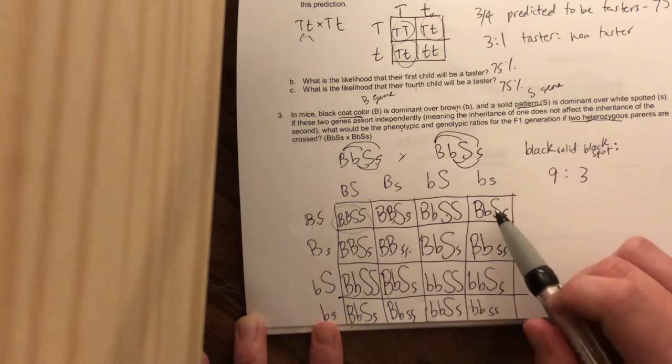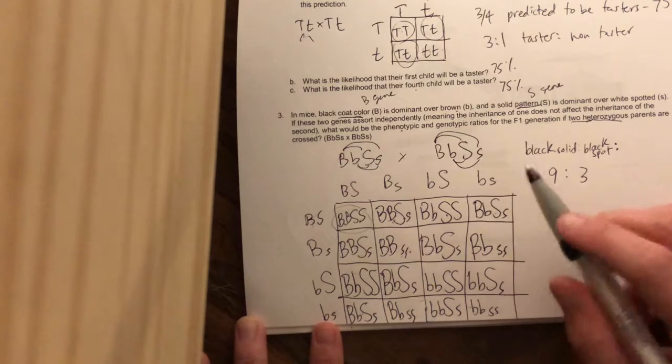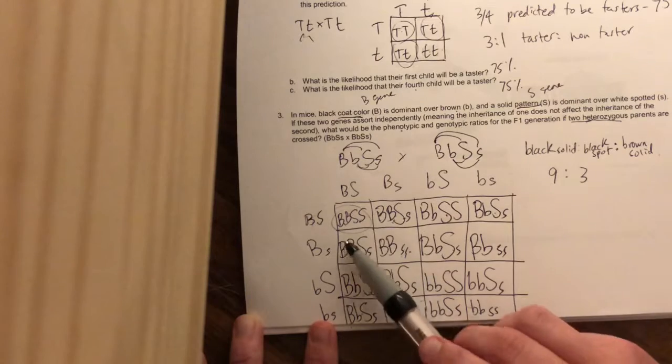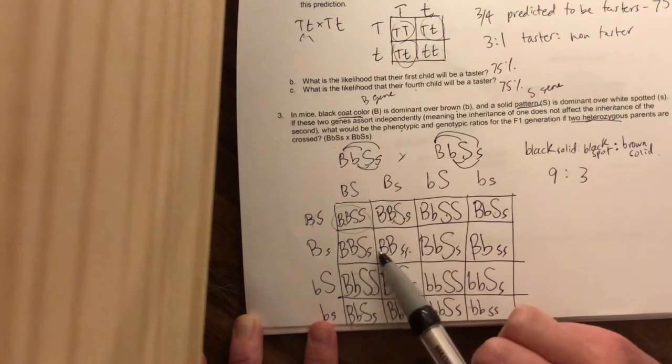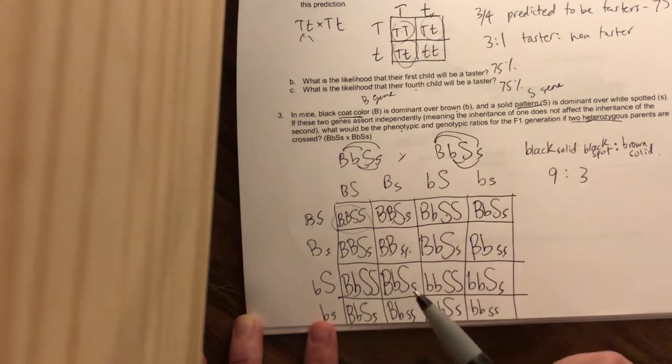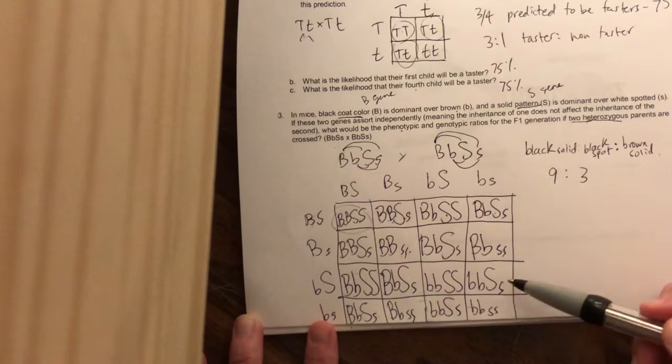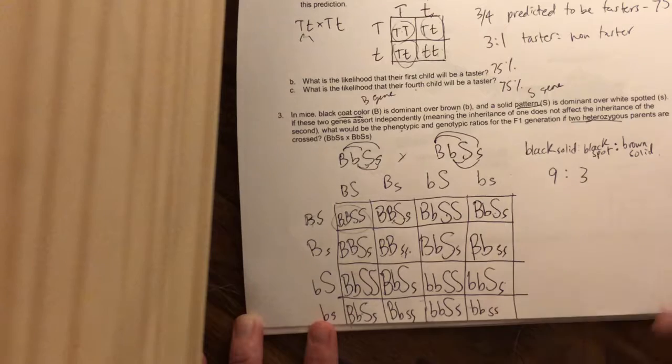Okay, so the next after that is going to be brown and solid. So let's count up how many brown solids we have. So we're looking for brown. Here's one, brown and solid. Yes, 1, 2, 3.